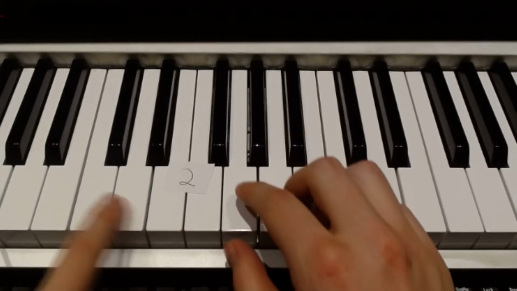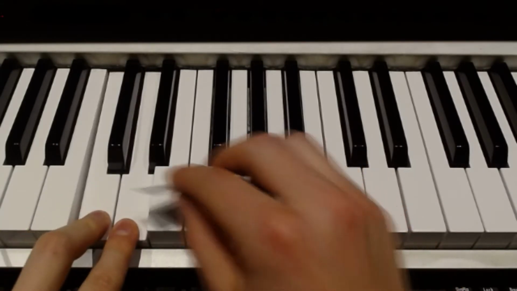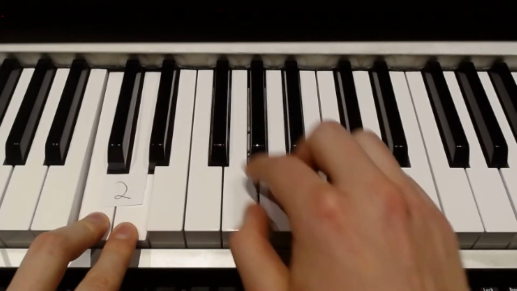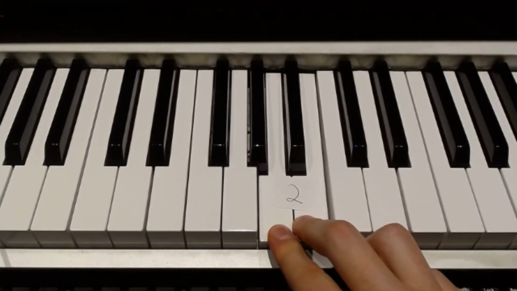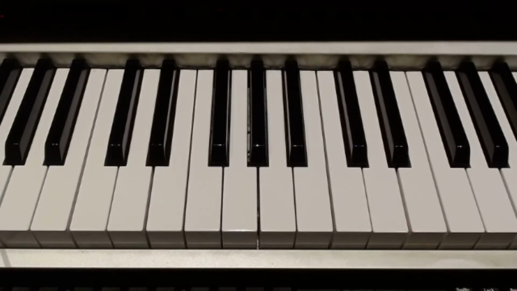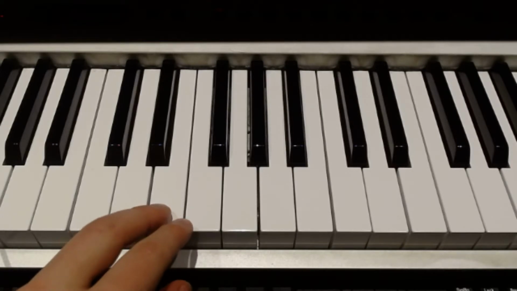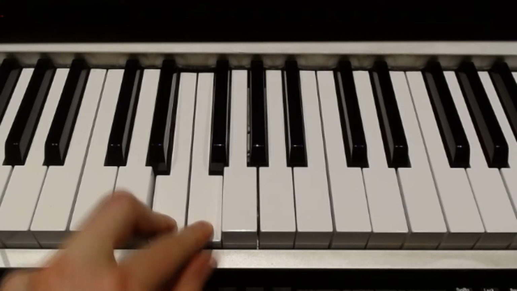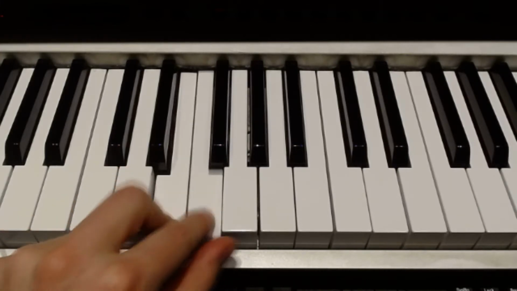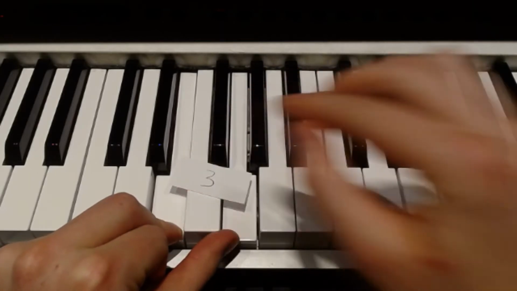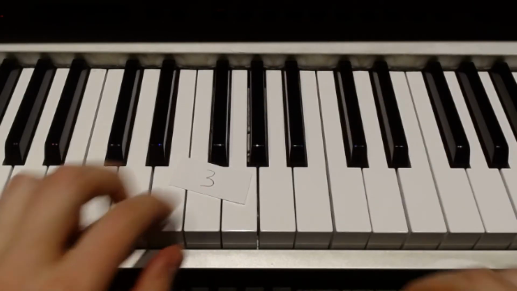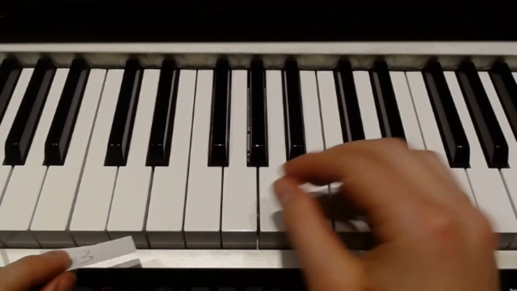And that could be from any white note to any adjacent white note. Every time it's called a second. If we play the first to the third note of a scale, we play a third. So instead of just the adjacent note, we play the third note, 1, 2, 3. Then we have a third. And again, that can be from any note, any scale.